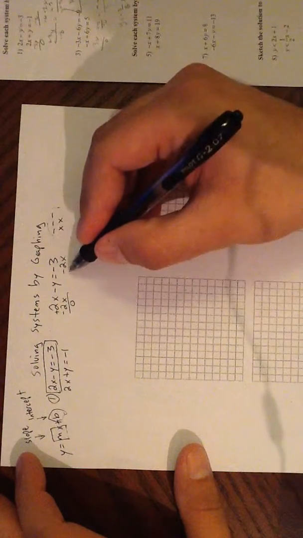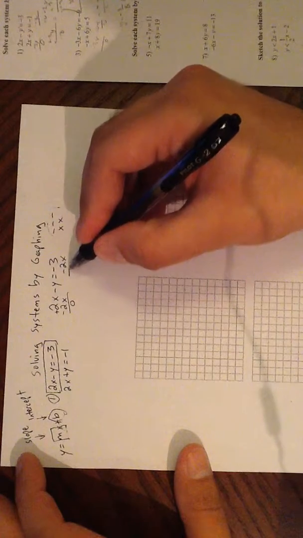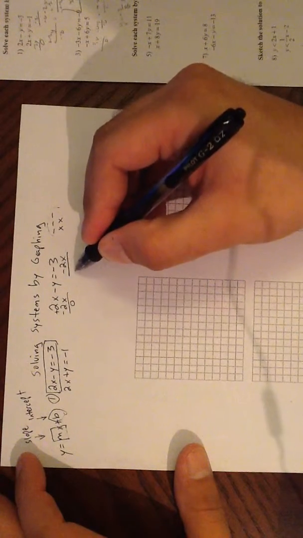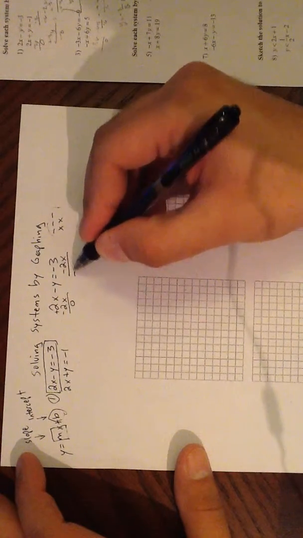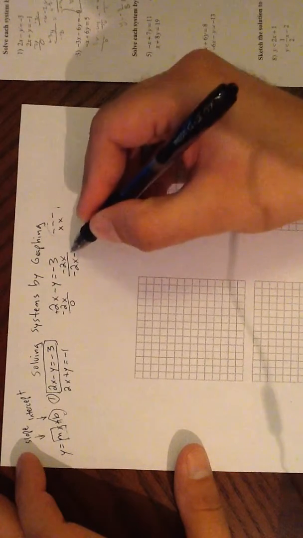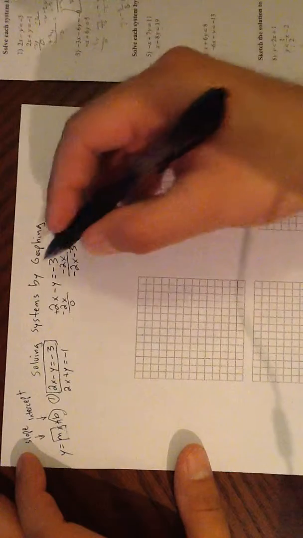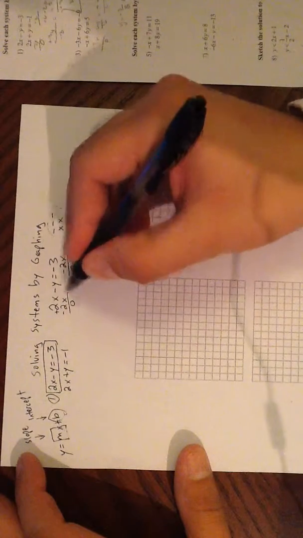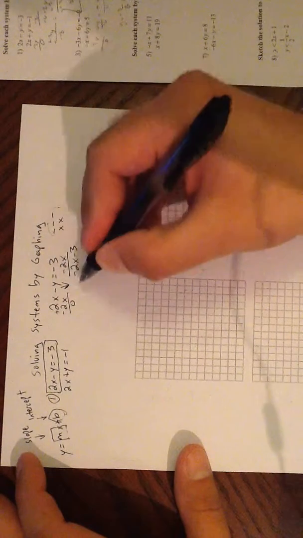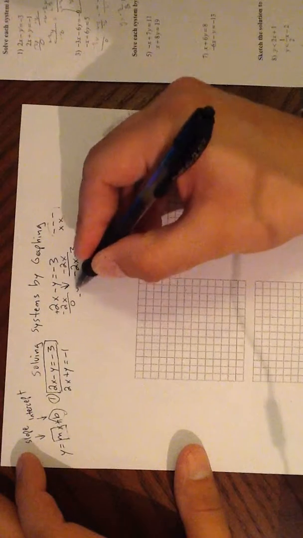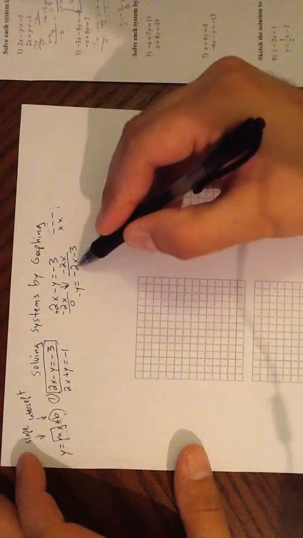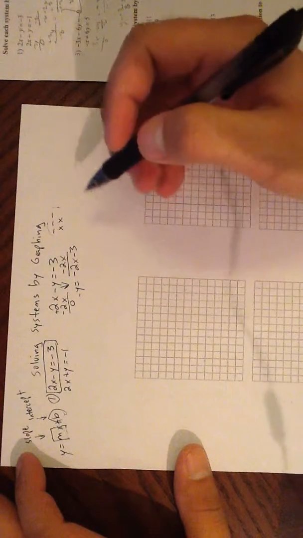So I have to rewrite this. It's best to always put the x first, or the letter first. So now I have negative 2x minus 3. This canceled out, if you remember, to have the 0. I bring down the y. Negative y equals negative 2x minus 3.